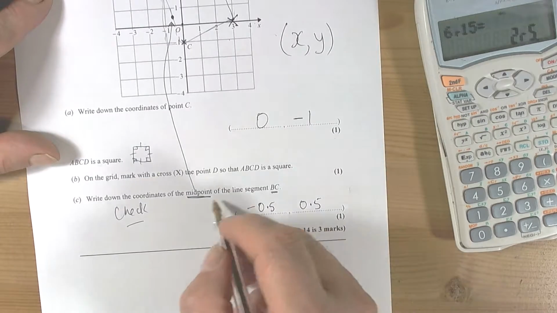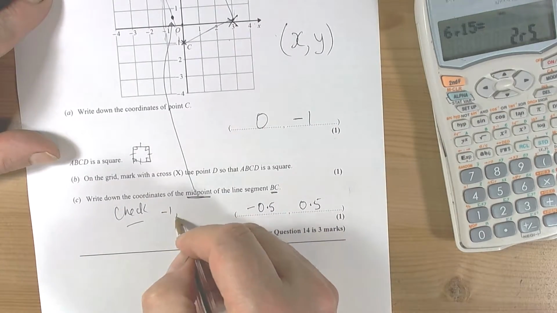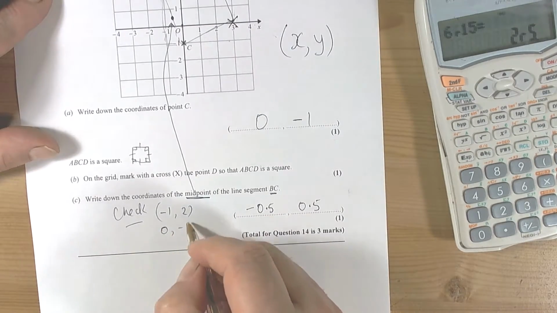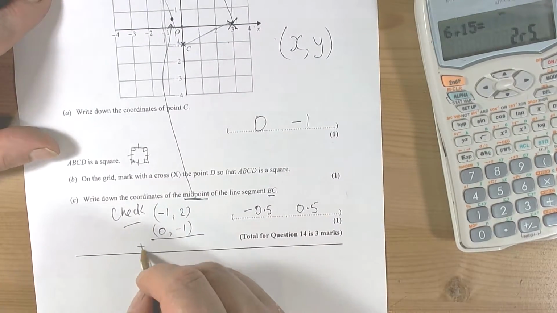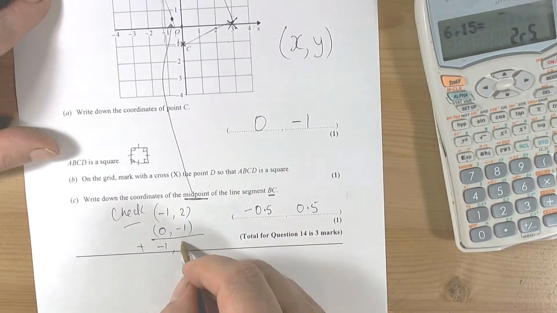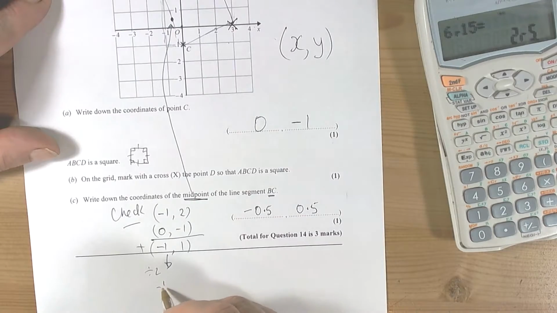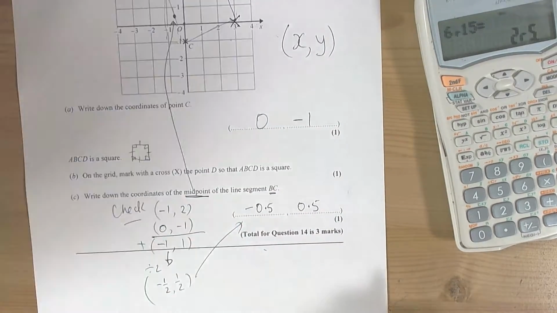Okay, the check would be to add the coordinates and halve them. So BC, well, B is at the coordinate -1, 2. C is at the coordinate 0, -1. When we add those, we get -1, 1. And then when we divide by 2, we get -1/2, 1/2. So either way it works.